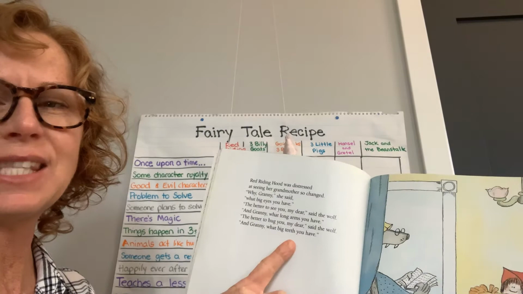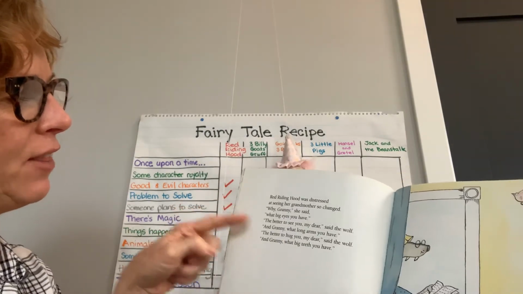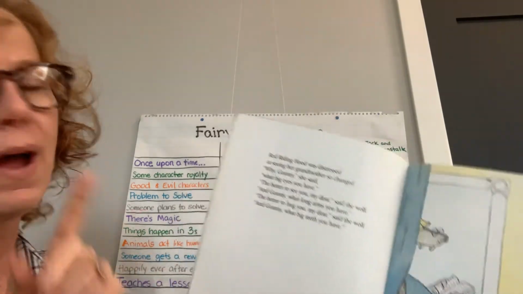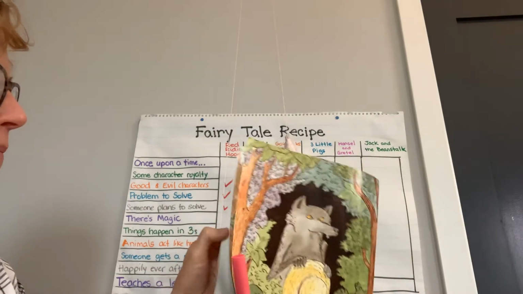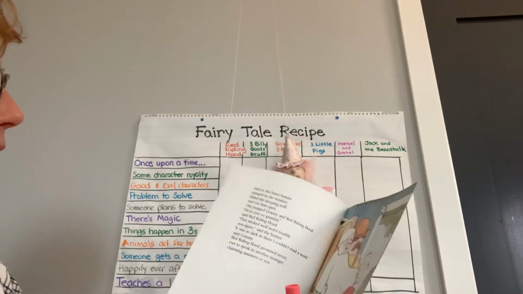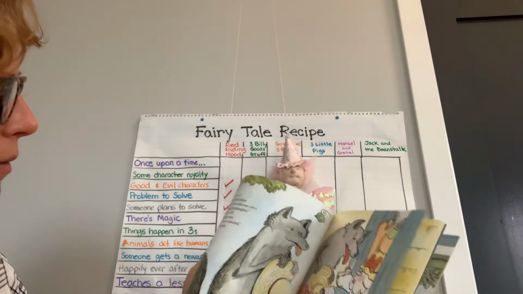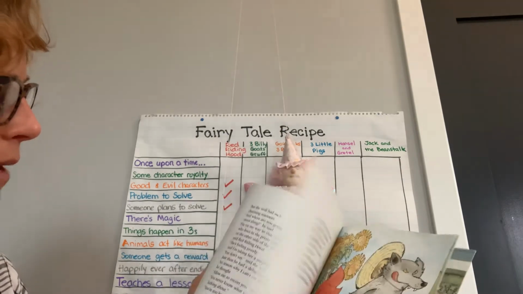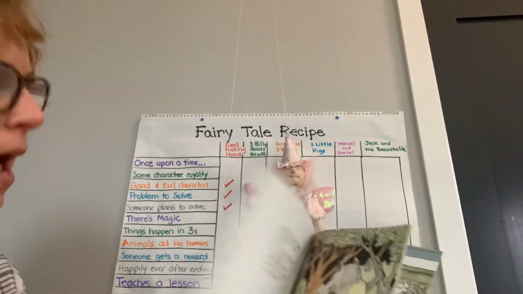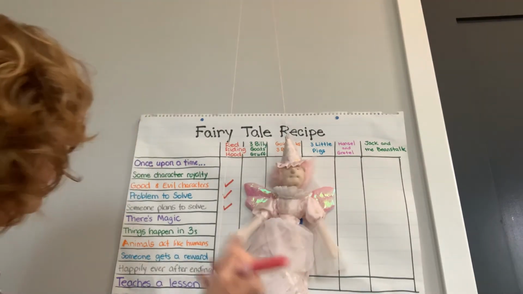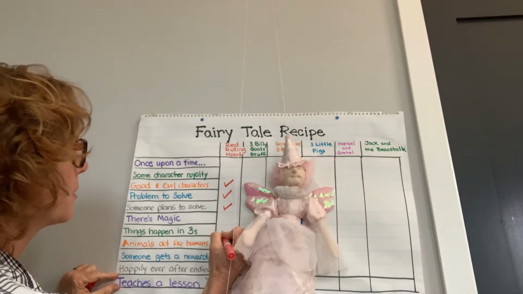She says these things to him and it's in threes. So that's definitely one thing in threes. That might be the only thing that I can think of that comes in threes. I'm going to give it a check mark. Things happen in threes.